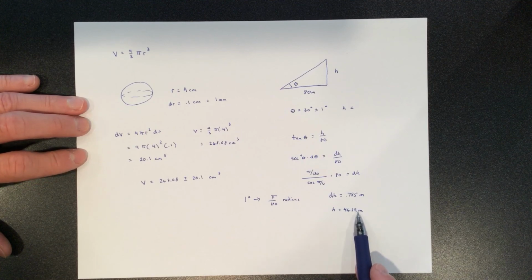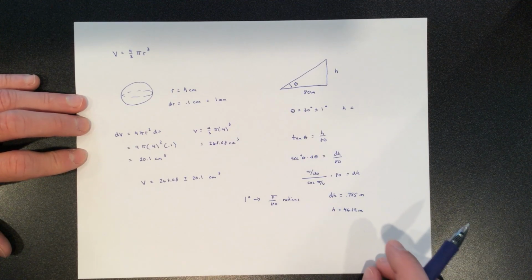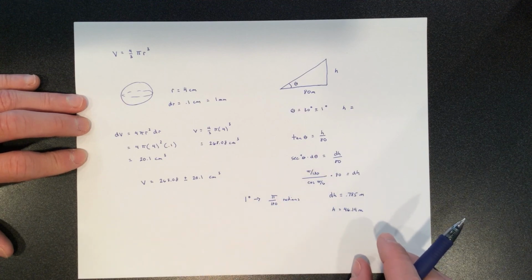Okay, this was part 1 of differentials. The second part I'll kind of go through some more, some different applications that are a little more complex.